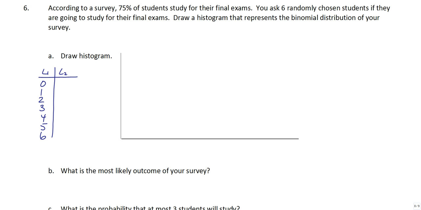And that's where you have to type in your 6 and your 75% success rate. And when you click enter, it'll automatically populate all of L2 for you. And remember, the calculator does things in different ways, so make sure you know how to use your calculator. So then you would have your 0, 1, 2, 3, 4, 5, and 6.